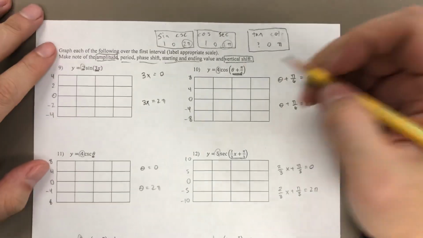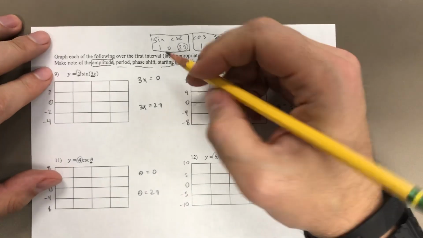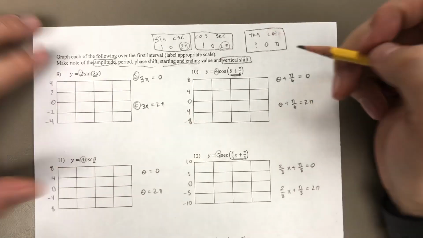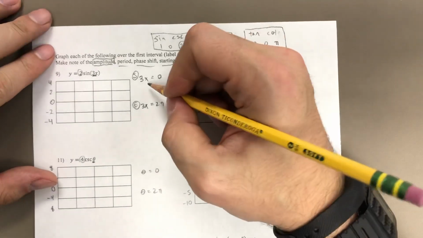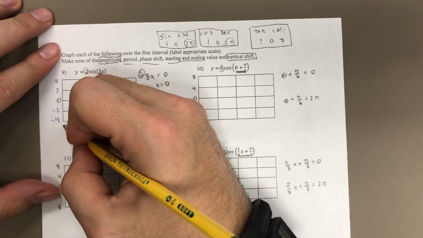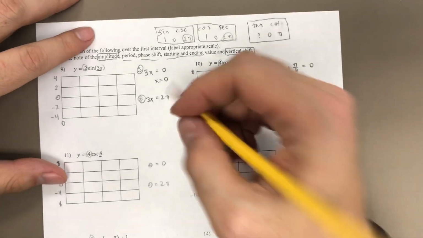Okay, so now let's start writing out the starting and the ending values, because that's what these find. The starting value starts here, the ending value ends here, and in between them is one full period. So I'm going to solve for x first. If I divide by 3 on both sides, I get x equals 0. That is my starting value on the x-axis. 0 is my starting x value.